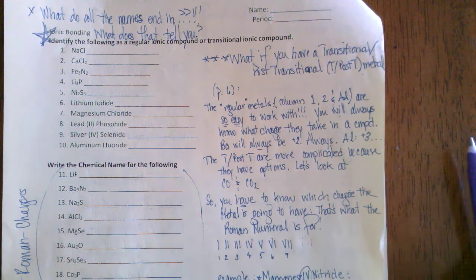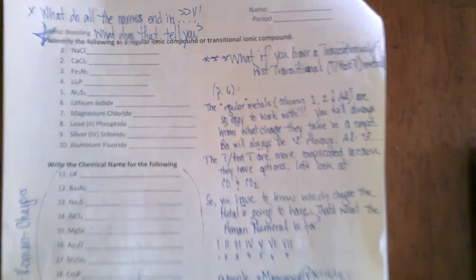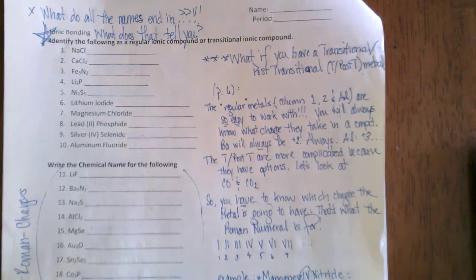You will always know the charge. Calcium will always be +2. It was +2 last week when it was in a compound. It'll be +2 a decade from now when it's in a compound. Calcium is always +2.